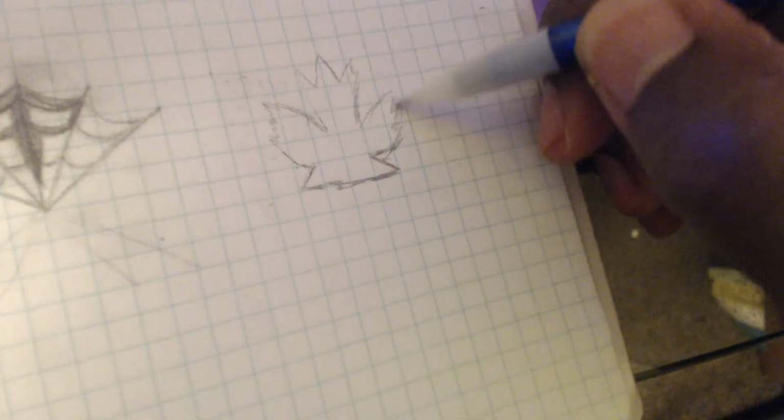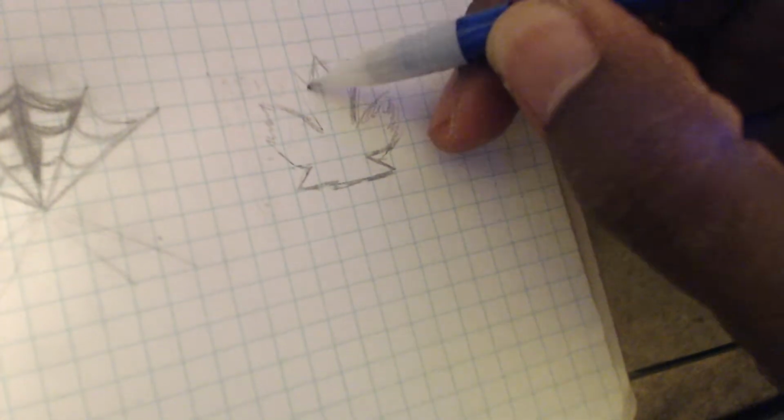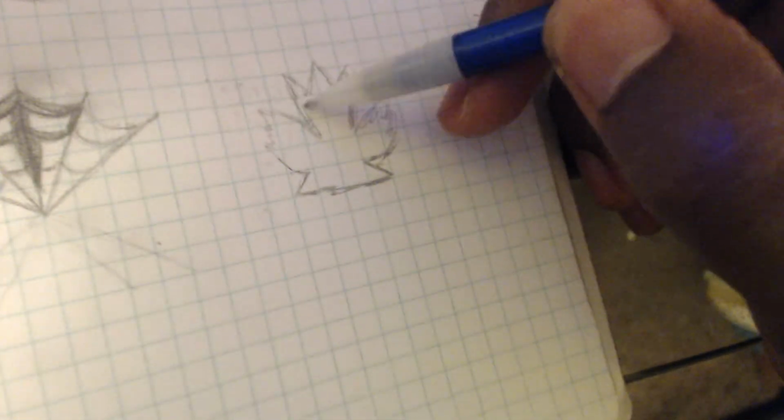So I started with the leaf here in my good old sketchbook. I did a general shape of a leaf, making sure that everything is going to be symmetrical, as I like. Basically I started on one side, went to the other, and then as I went along I decided, okay, where could I put a football? So I decided to put the football in the middle there and see how that goes.